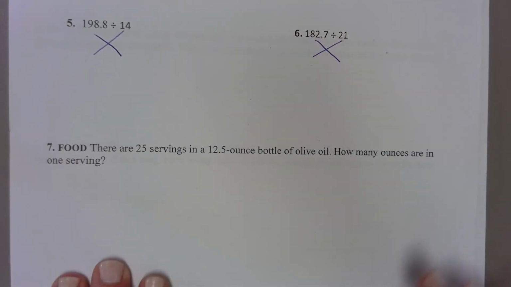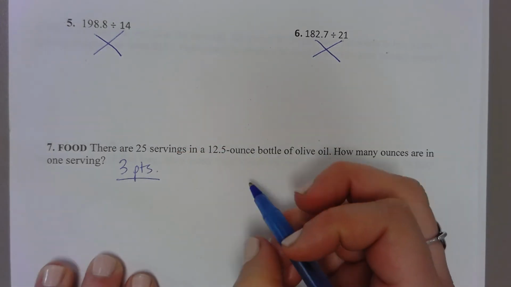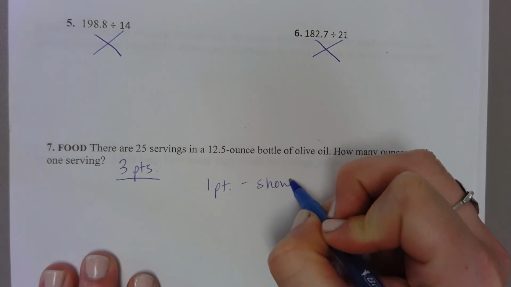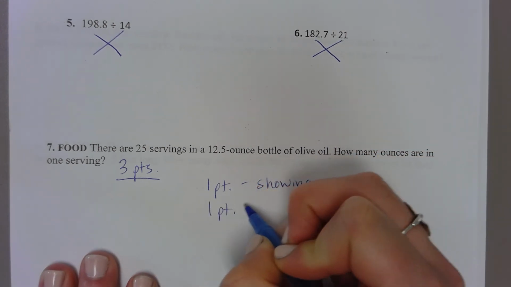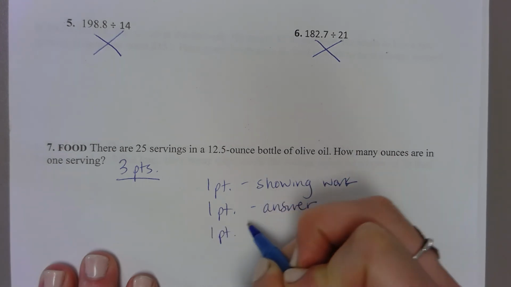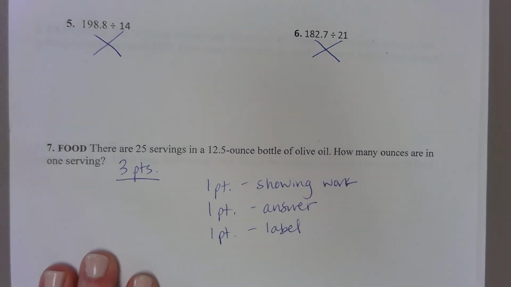Number 7 at the bottom is going to be worth 3 points, just like all word problems are in my class. 1 point for showing your work. 1 point for the answer. And with word problems, you always need a label, so 1 point for your label. Think about what the question is asking you. Think about what measurement is being used to answer the question or to be found in your problem.